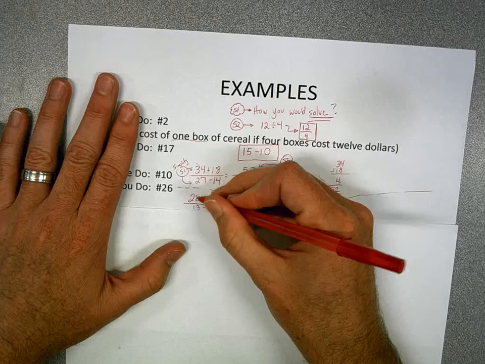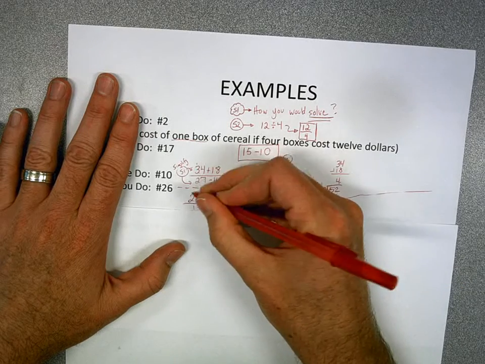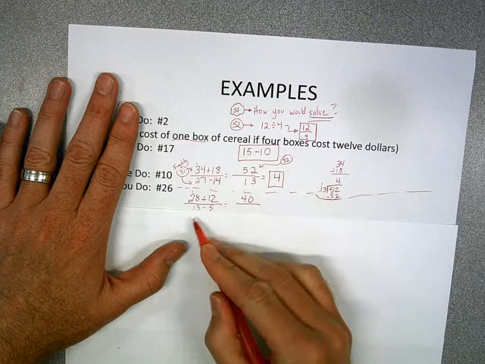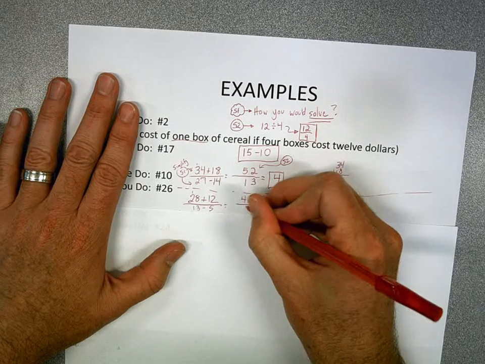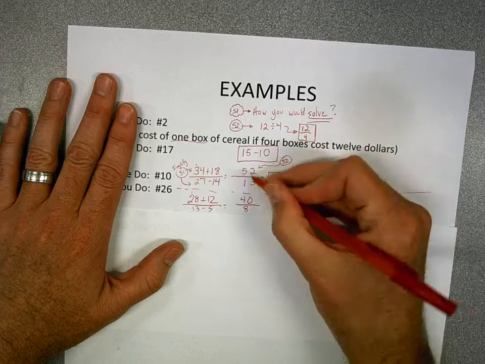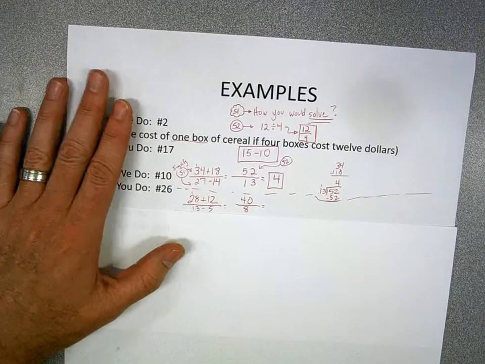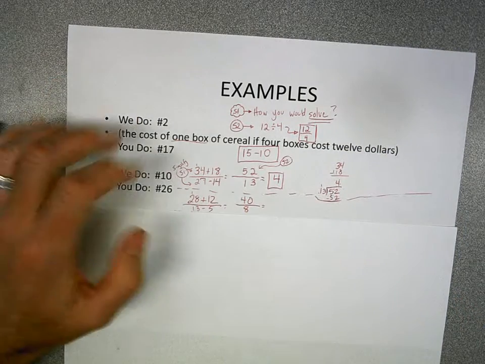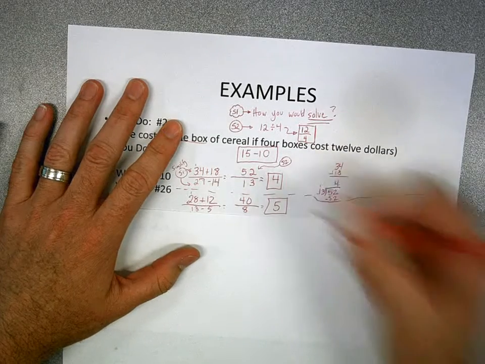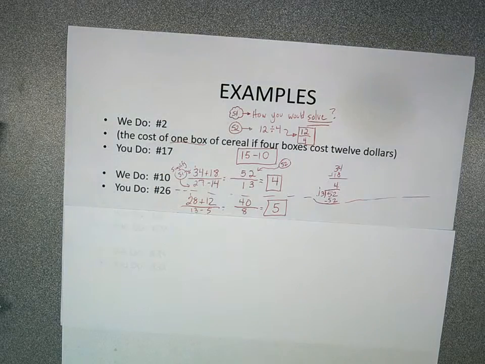So 8 plus 2 is 10. Carry the 1. 2, 3, 4. So 40 is our numerator. The denominator, 13 minus 5. Nice math facts, it's 8. Now step 2, we finish evaluating the division part. 40 divided by 8 is 5. And there we go. Not too bad.